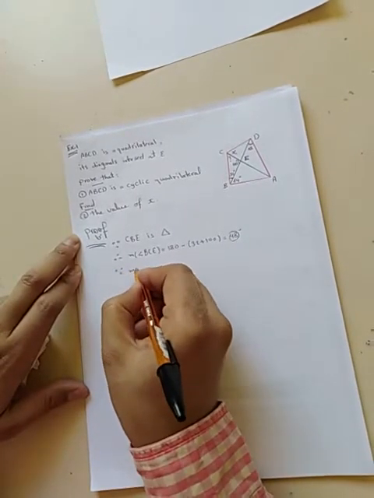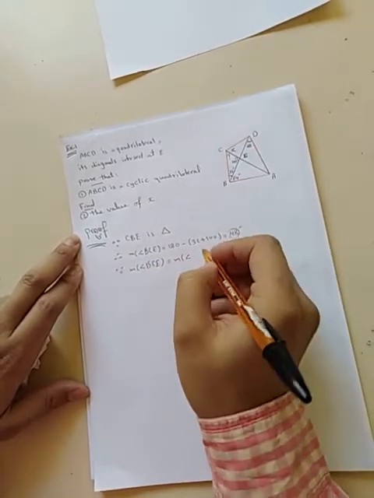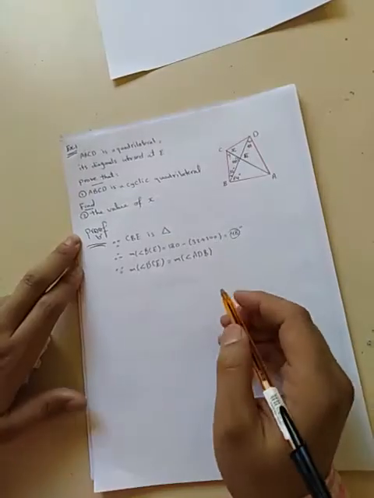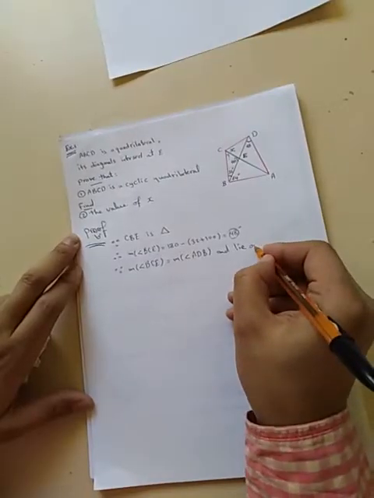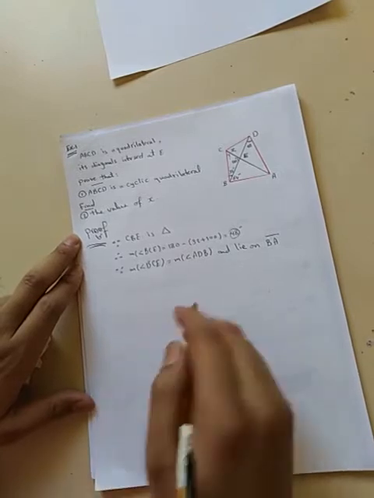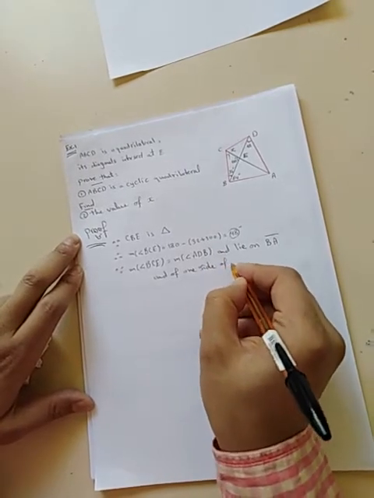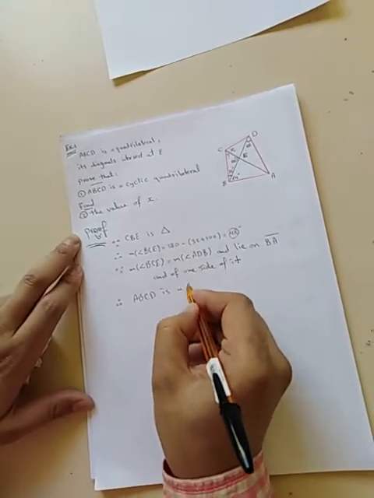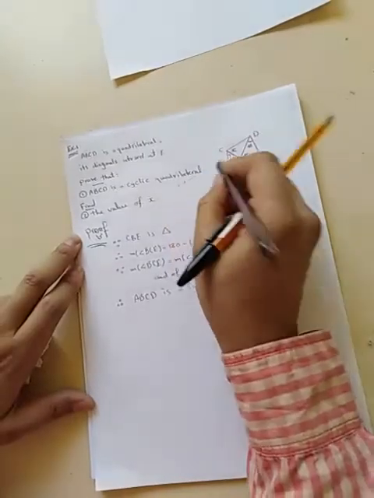And since the measure of angle BCE equals the measure of angle ADB, 48 also, and they lie on the base BA, they are on one base and on the same side of it. That means ABCD is a cyclic quadrilateral. This is number 1.